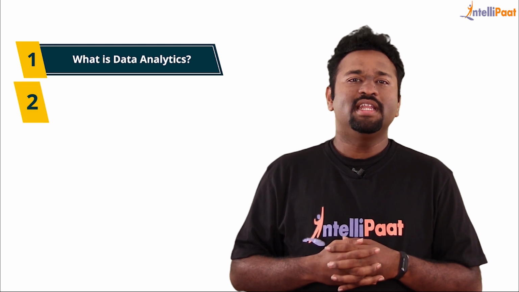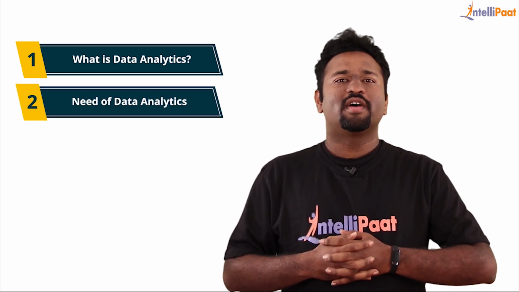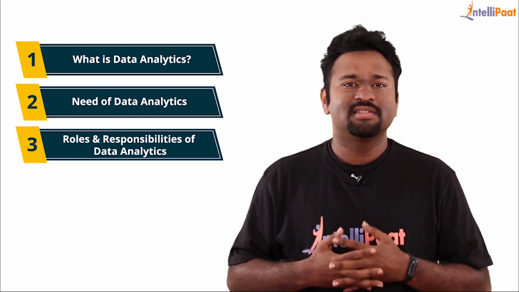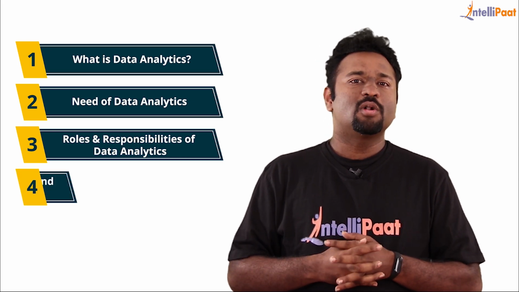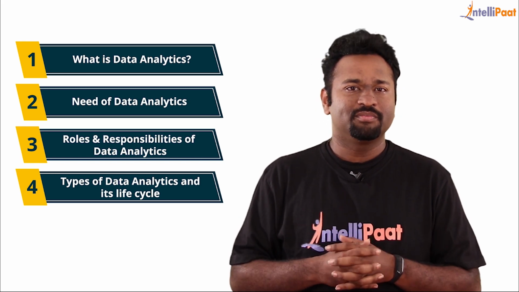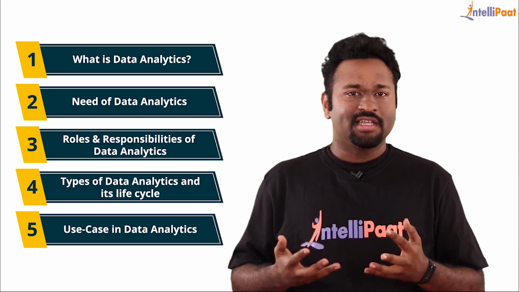Now let's take a look at the agenda for the day. We'll start off by understanding what is data analytics. Then we'll move on to understand the need of data analytics in an organization. Thirdly, we will also find out who are data analysts and what are the roles, responsibilities, tasks that they would be doing on a daily basis. Fourthly, we will also deep dive into the types of data analytics and its life cycle. Finally, we will also check out the use case on data analytics.